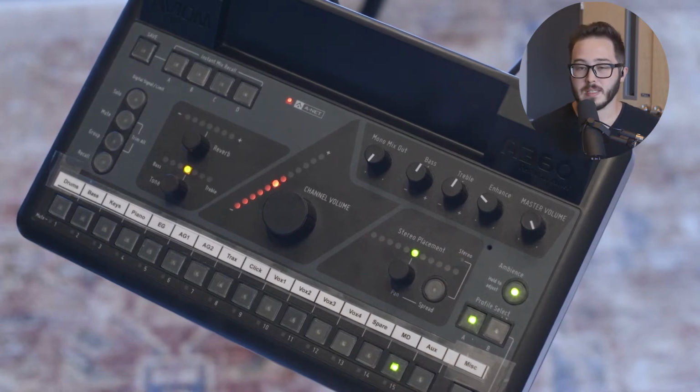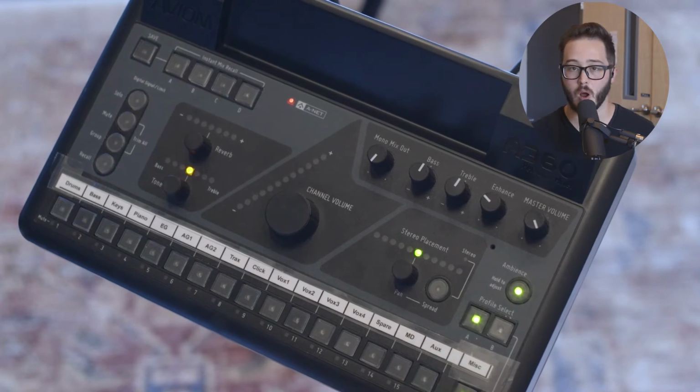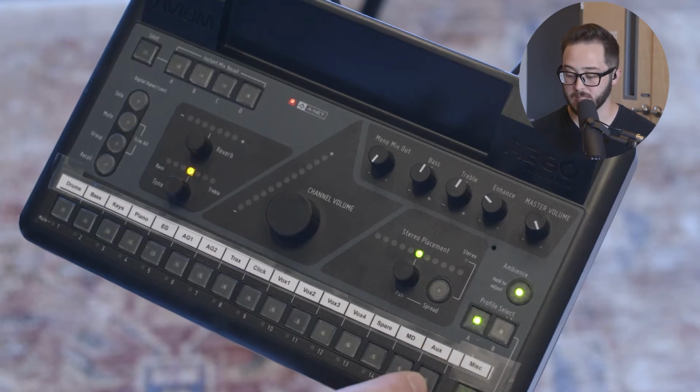The aux channel is typically something we will have if we have an extra instrument, like if we had a cello or an extra guitar we don't normally have a channel for, we can use aux for that. And then miscellaneous is typically used for our speaking mics, like the pastor's mic or the MC's mic and that sort of stuff. So that's typically what we use aux and miscellaneous for.